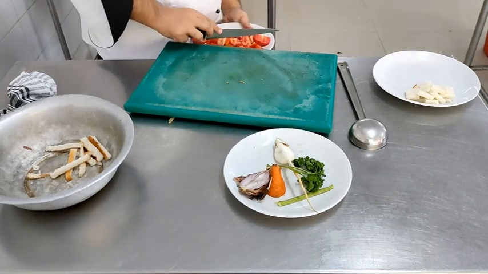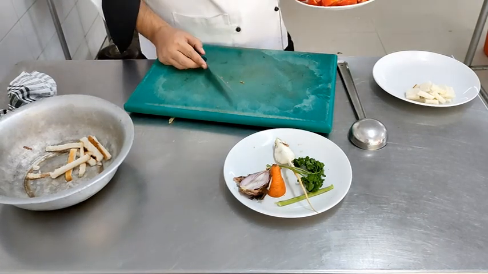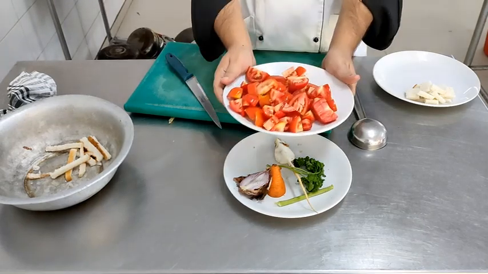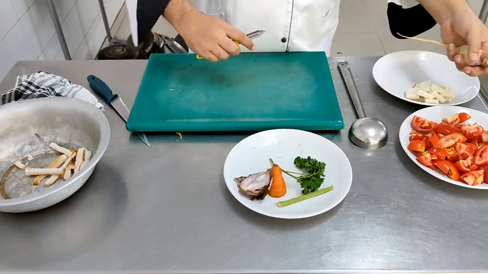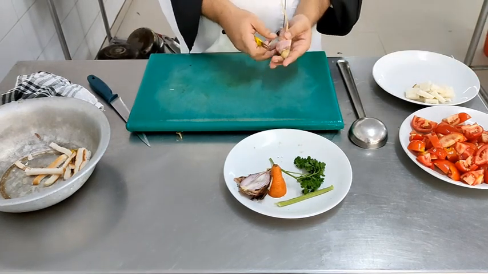We'll again clean the chopping board for the other vegetables to follow. Now first we'll peel the turnip.